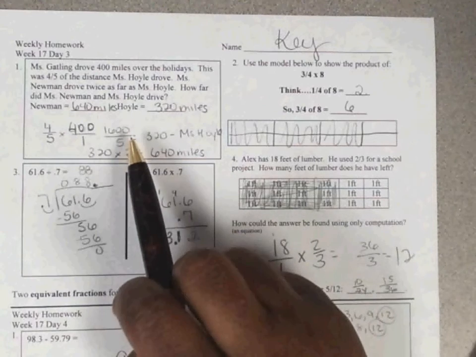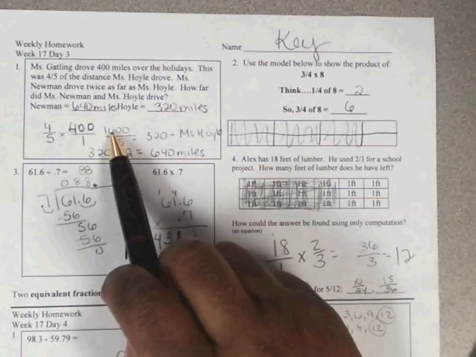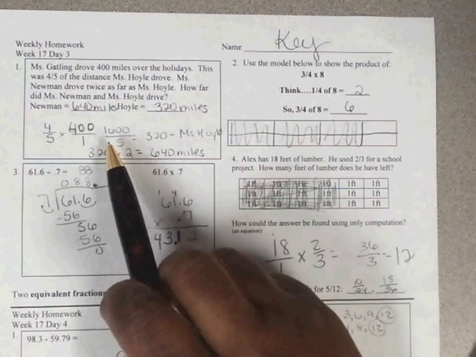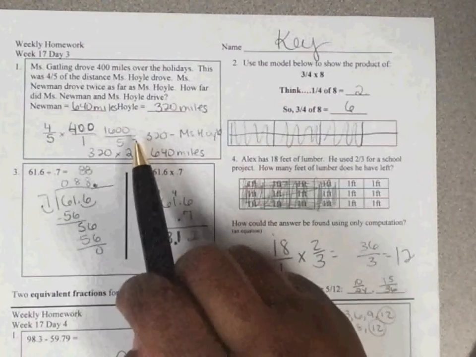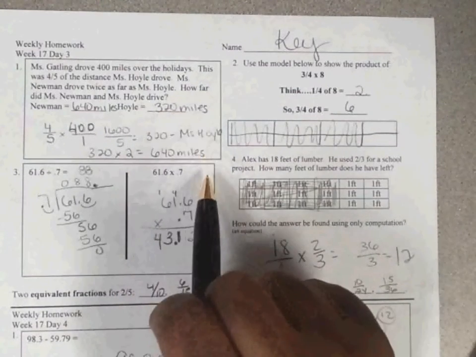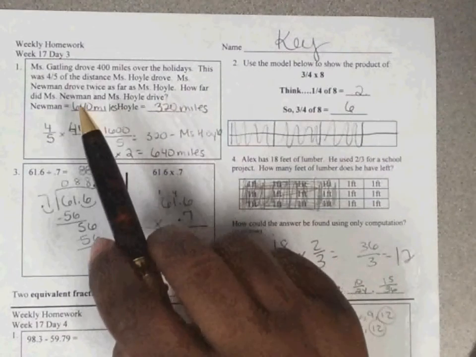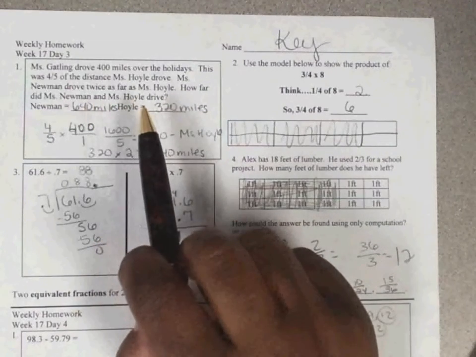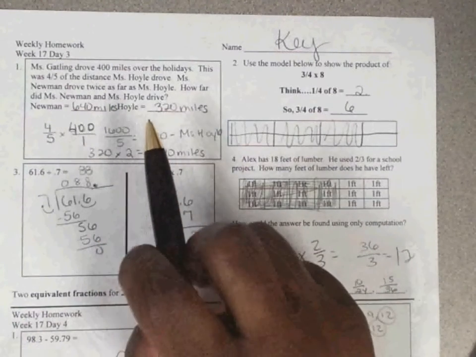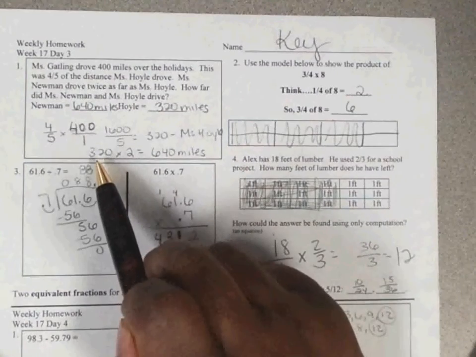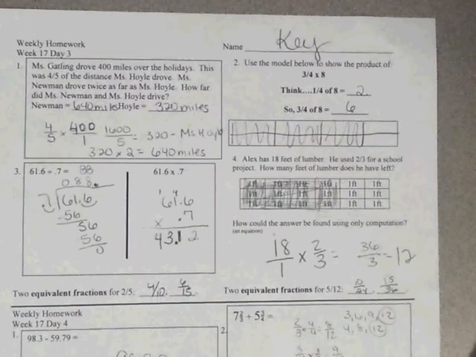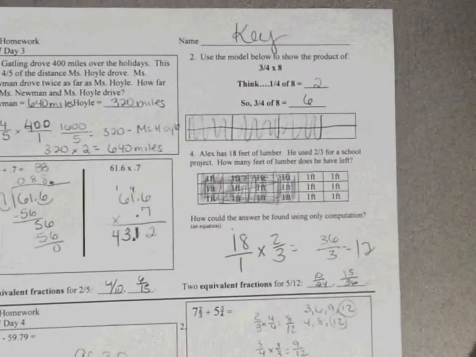This is a fat cowboy, so that means that I need to divide. When I divide 5 into 16, I get 3. I'd have 1 left over, so that would be a 10 there. 5 can go into 10 2 times, and then I would have 1 more 0 left over. So Mrs. Howell drove 320 miles. Now it also says that Mrs. Newman drove twice as far as Mrs. Howell. So that means she went 2 times further than she did. So I'm just going to multiply 320 times 2, and that gives me 640 miles.